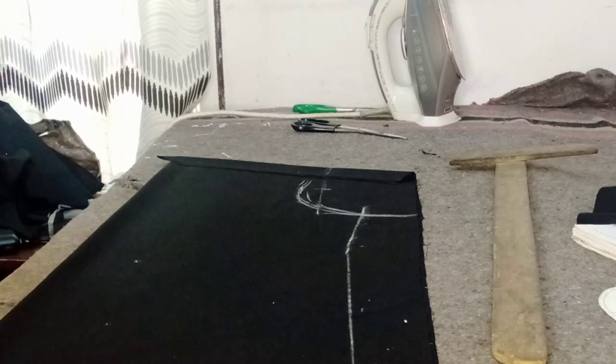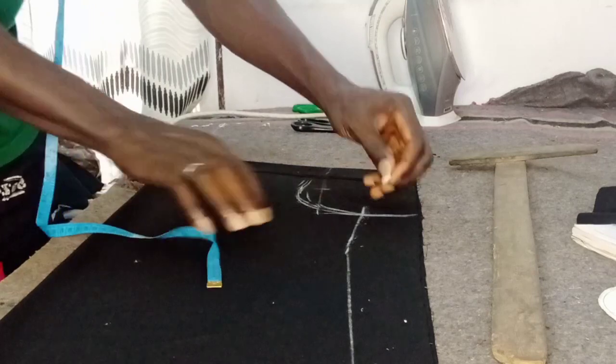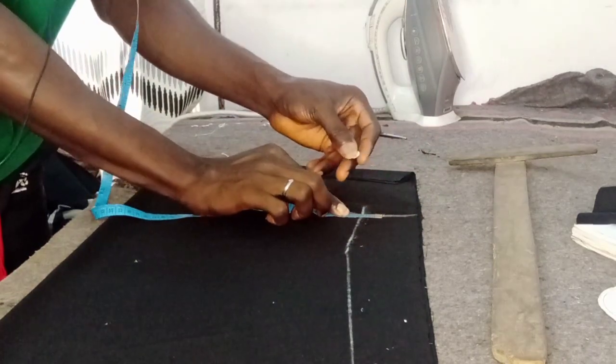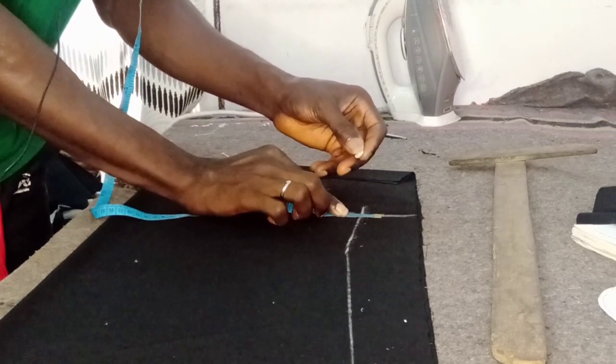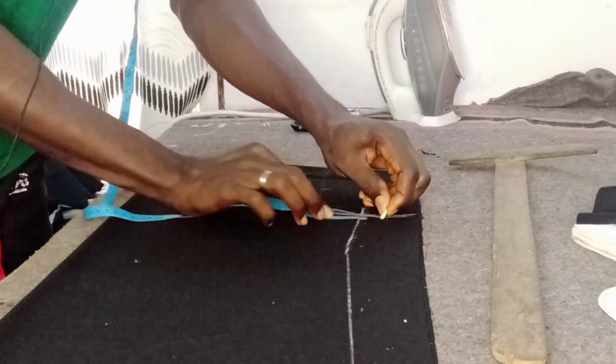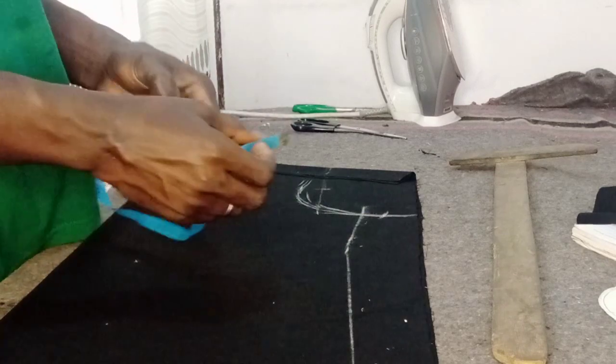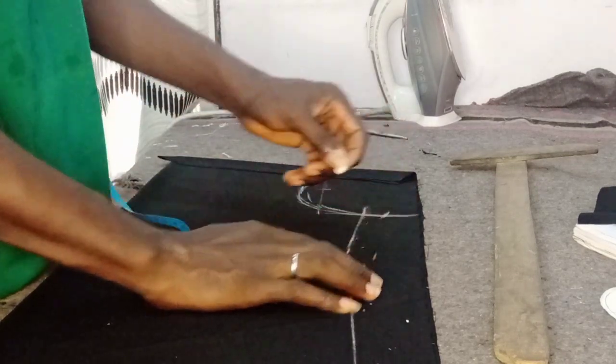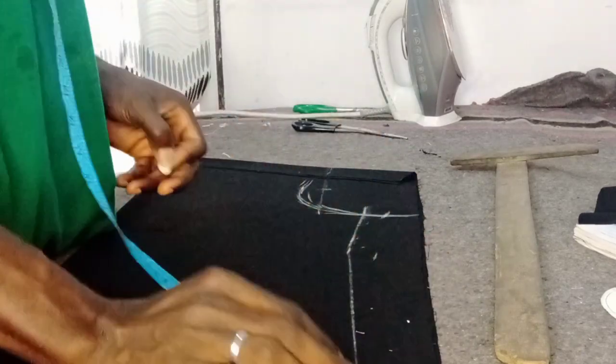Then I ruled it. Between my armhole and my back, I had to divide it by 2. You can see the mark there. That mark is what we determine after dividing it by 2. So I measured 1 inch inside.